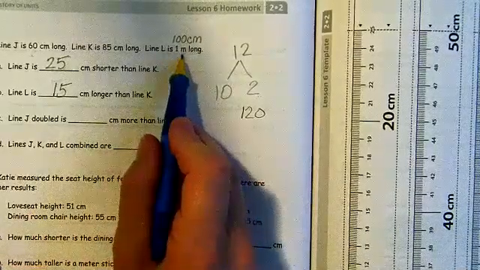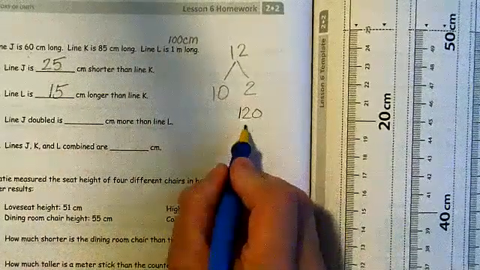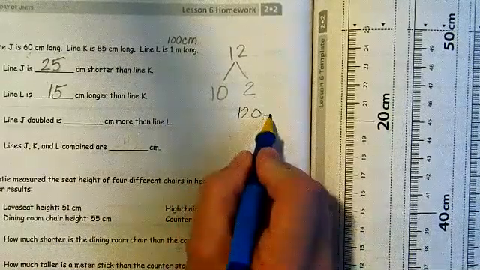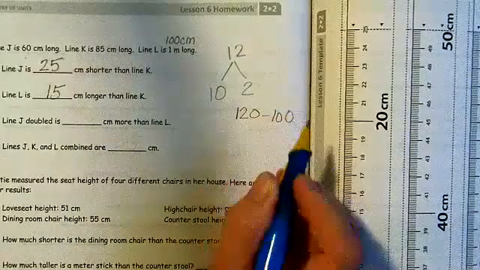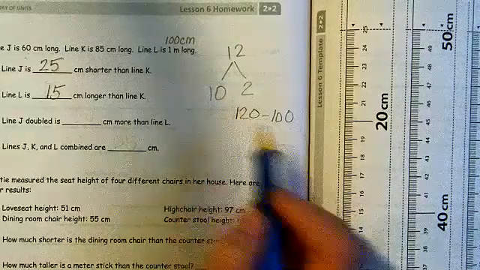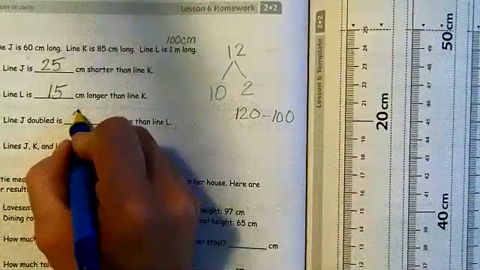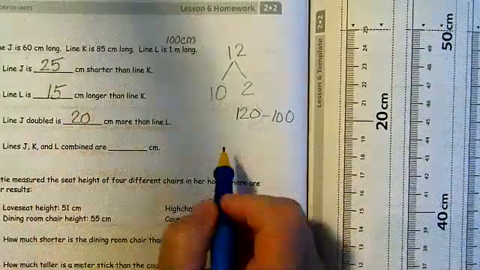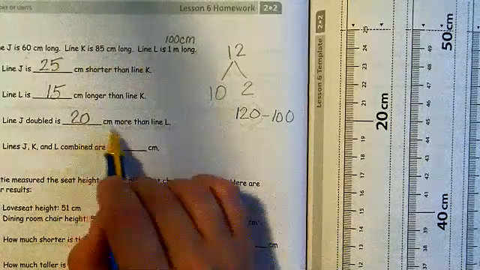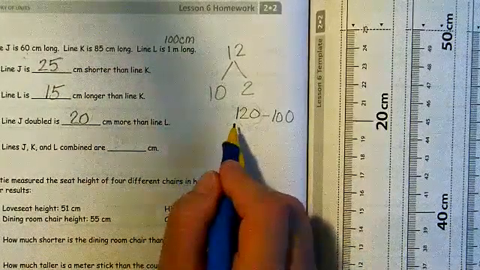Line L is 1 meter, which, remember, again, is 100 centimeters. So what is the difference between 120 and 100? If we were to just cross out that 100, how much would we have left? So line J doubled is 120, and 120 is 20 centimeters more than 100.